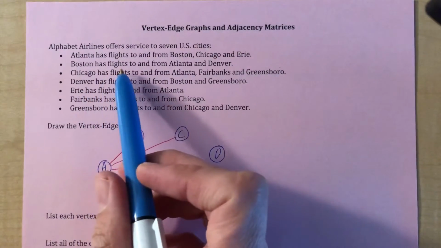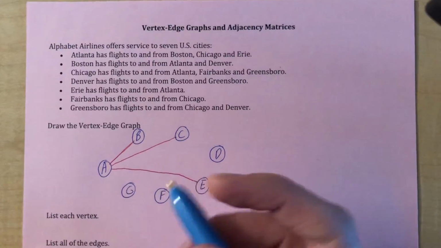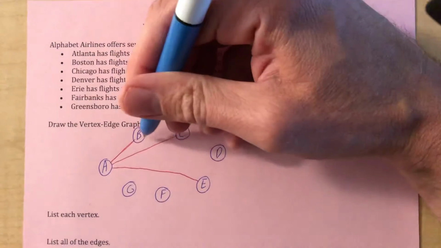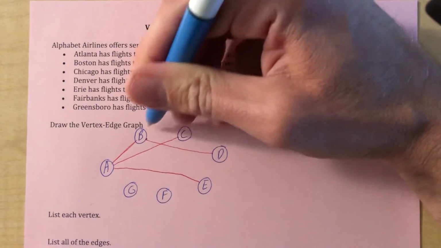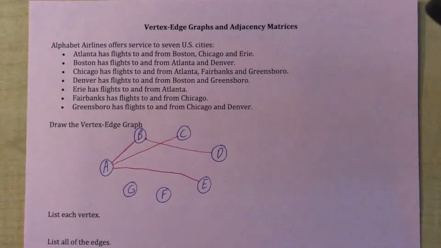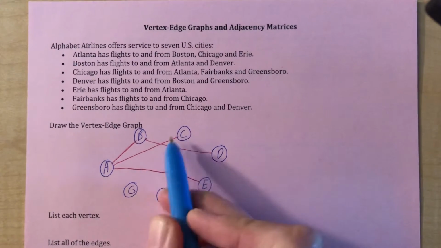Boston has flights to and from Atlanta. That's already taken care of. And Denver. So we're going to connect Boston and Denver. And when we do, it connects. We do this. We could swing it around this way, but I do want to point out something that confused me the first time I saw this, and it's that dot right there, where this path crosses that path.